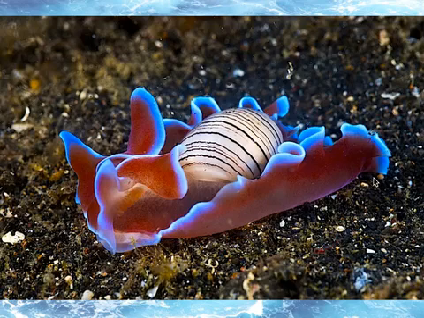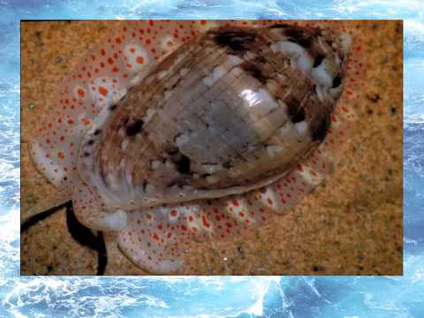So here's a marine gastropod that's still living. Here is the muscular foot, and here is the shell on top. This is another living gastropod. Here is the foot, and then here is the shell.